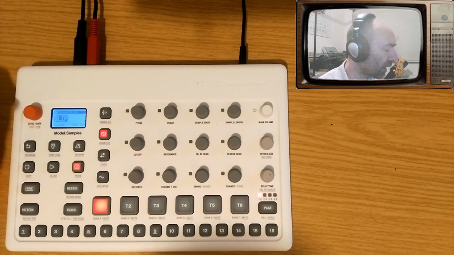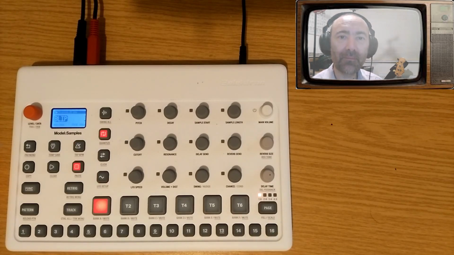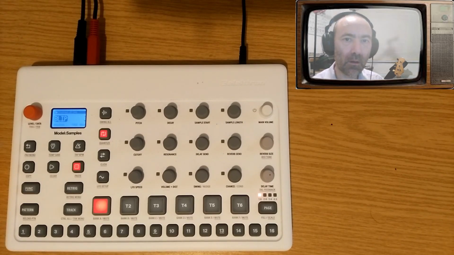I've got a shorter one here called Blip. Again, the delay time is a lot quicker. And that's because the delay time is dependent upon the sample slices.